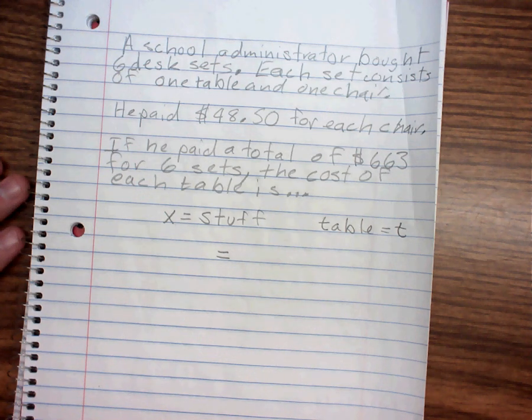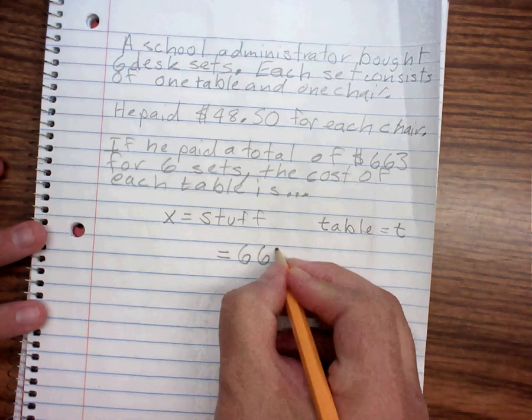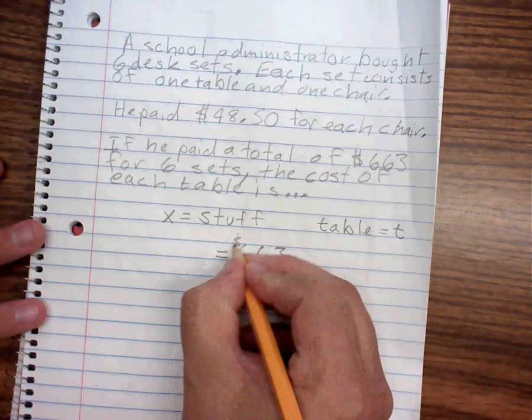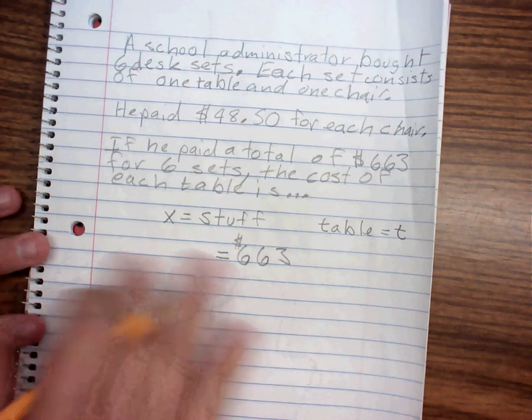So what does this whole thing equal? Yeah. We know that the total price that they paid was $663. So now I'm going to put the letter T and a bunch of other stuff over here.